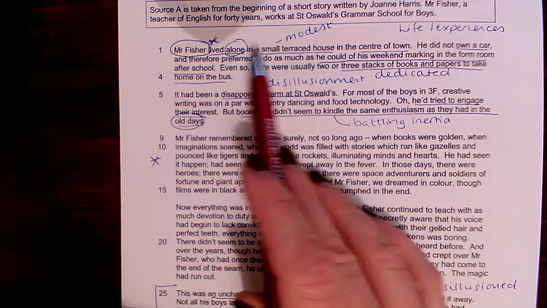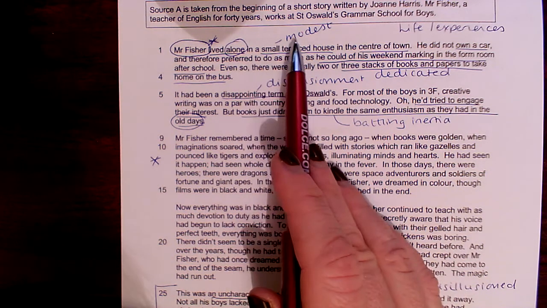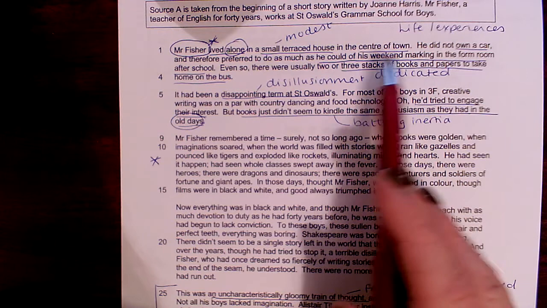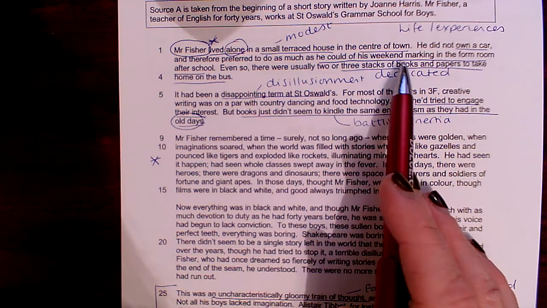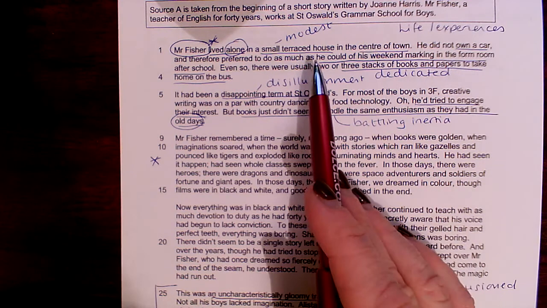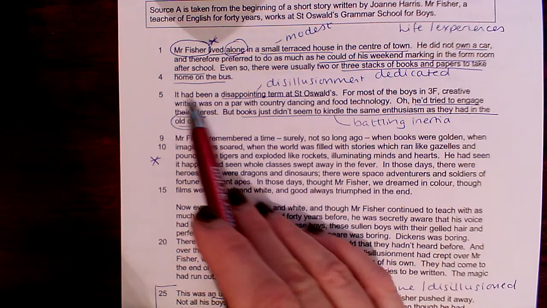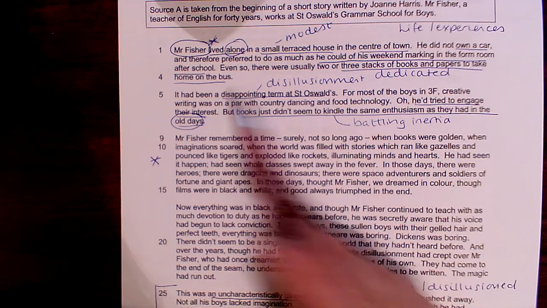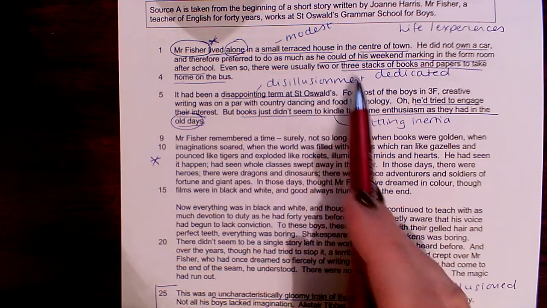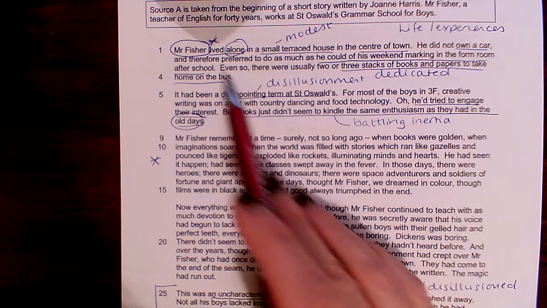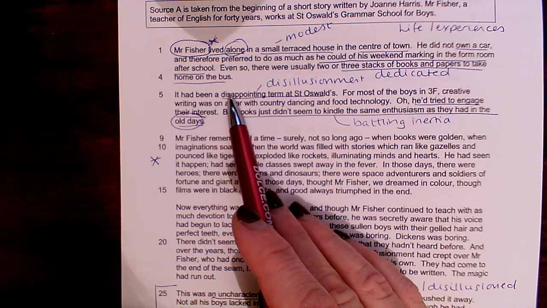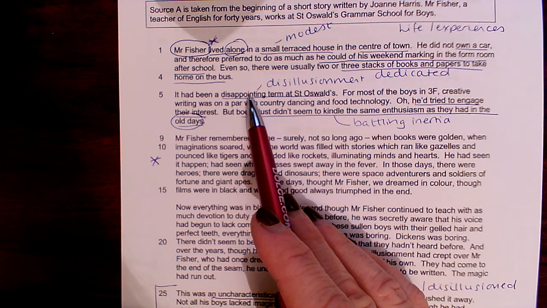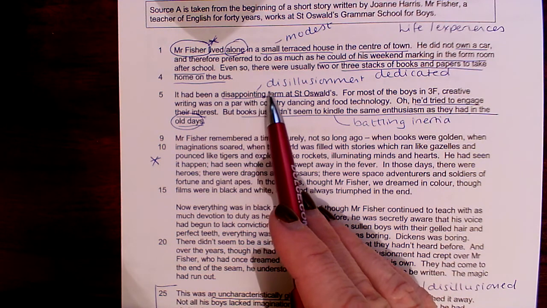So this is a man who's very sort of simple, modest life experiences, doesn't have a car, and it seems that he spends much of his time dedicated to his work. So a conscientious and dedicated teacher. It has been a disappointing term at St Oswald's. So I've underlined that because there's a sense of disillusionment here growing with this very modest and very simple life, a dedication to teaching, and a kind of a growing sense of unhappiness perhaps with the teaching that he's doing.